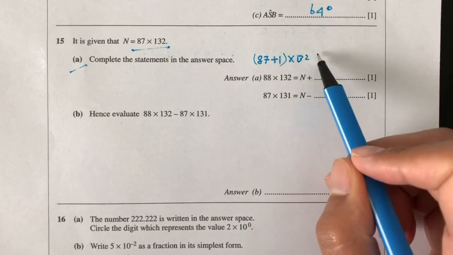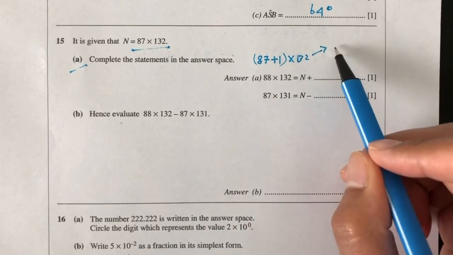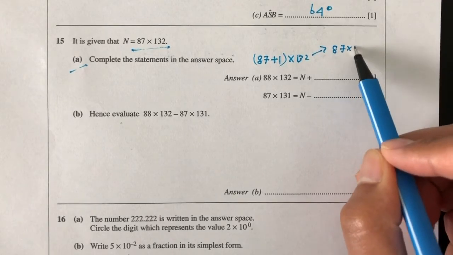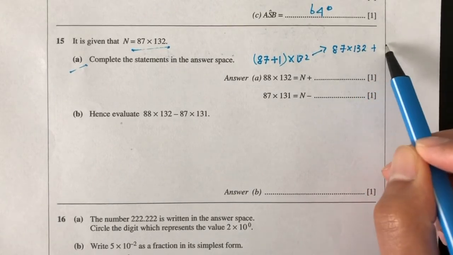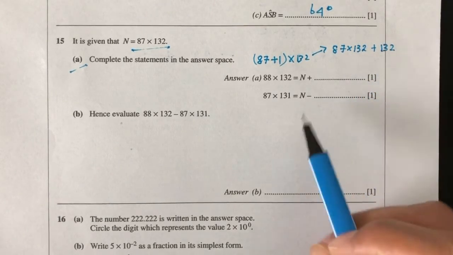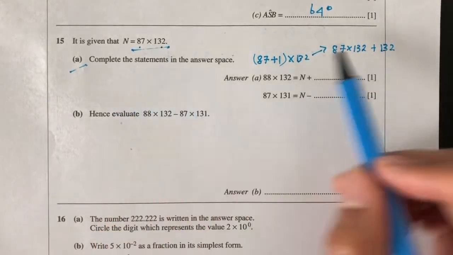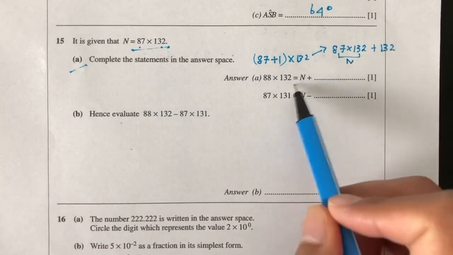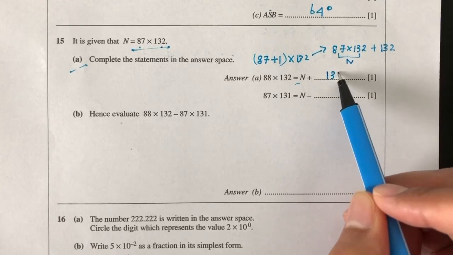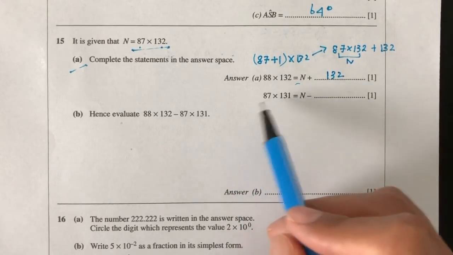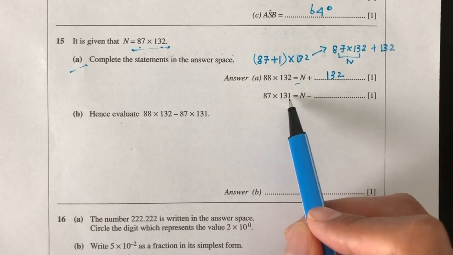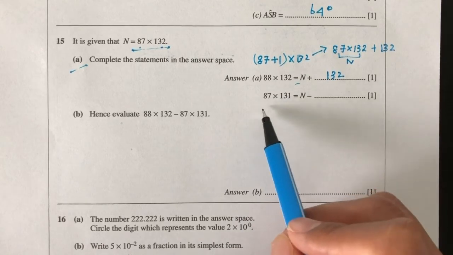If you expand this, you will have 87 times 132 plus 132. So 87 times 132 is actually n. So it is n plus 132. Now for this one, 87 times 131. So what is 131?